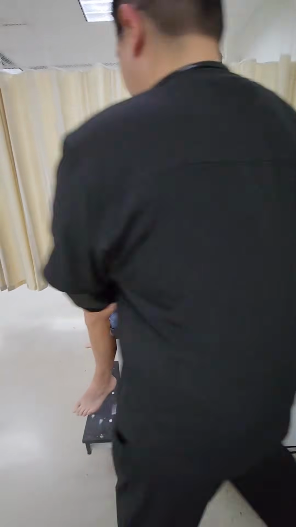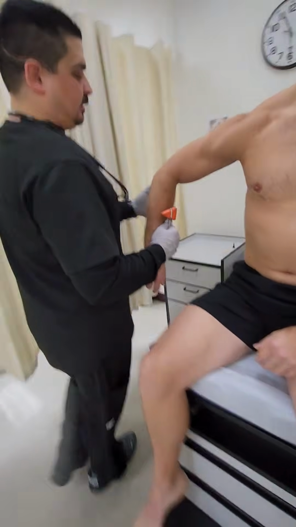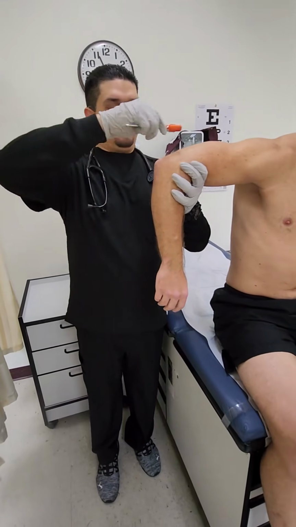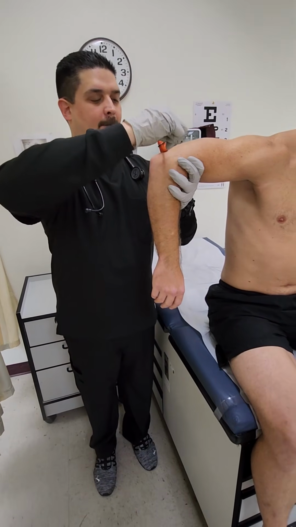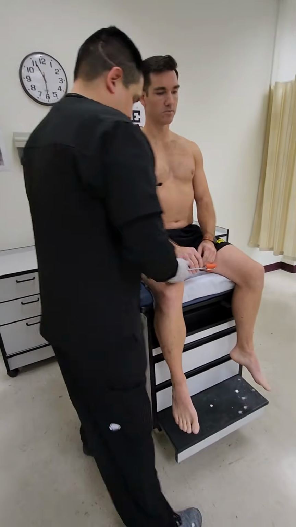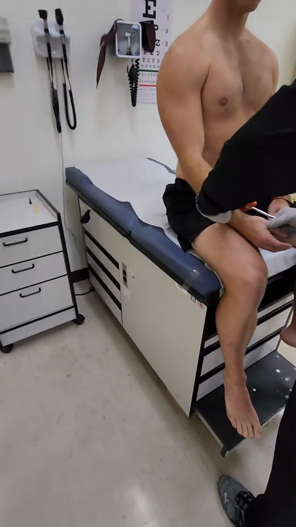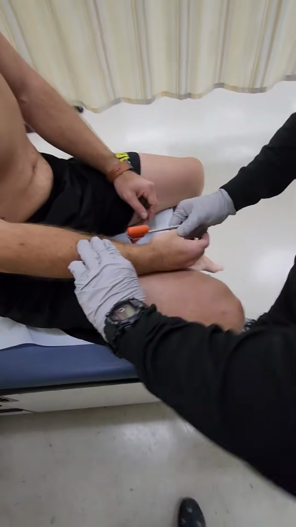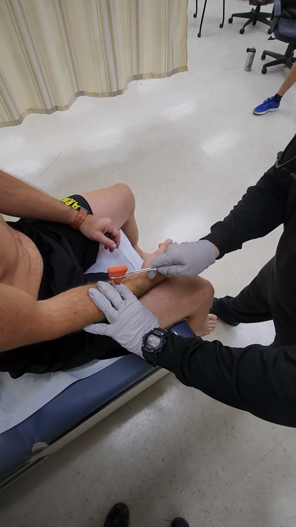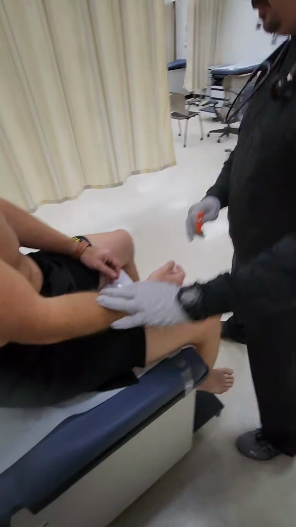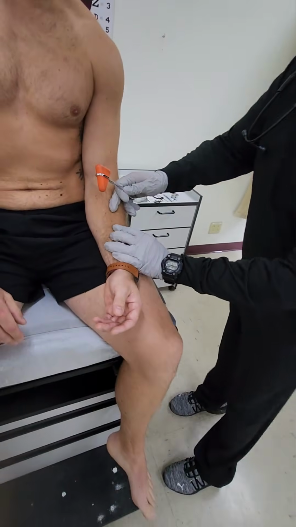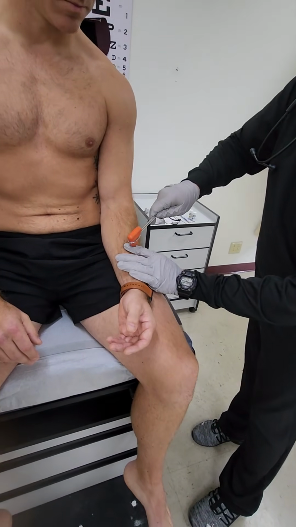Okay. I'm going to do the same thing on this side. So relax. There we go. Brachioradialis. So I'm going to hold on to you right here. There we go. See that? Same thing again over here. Go right here.